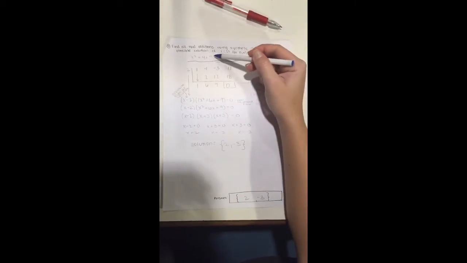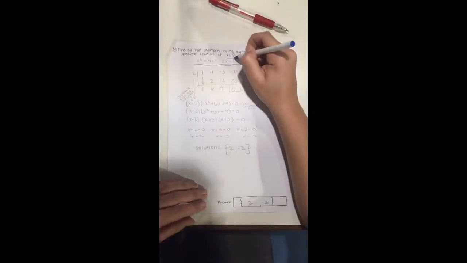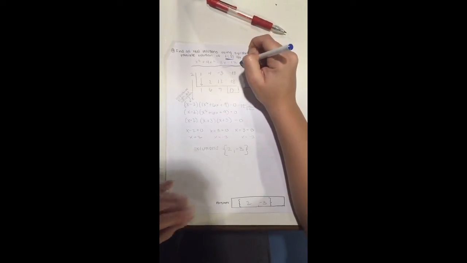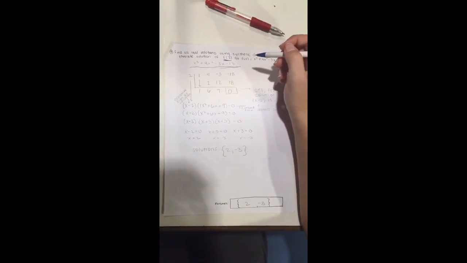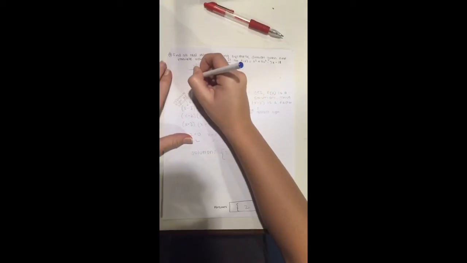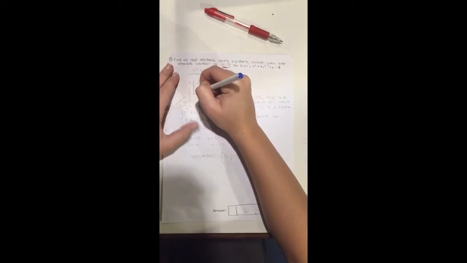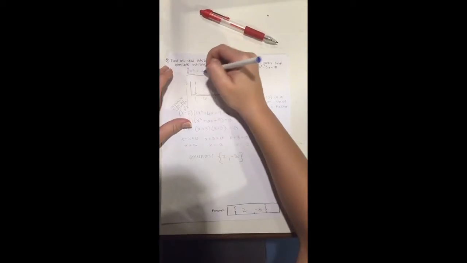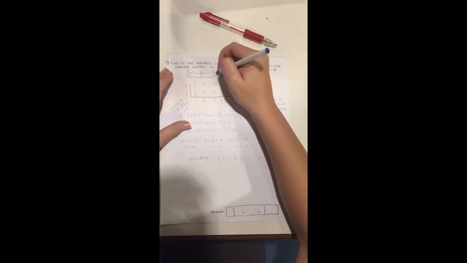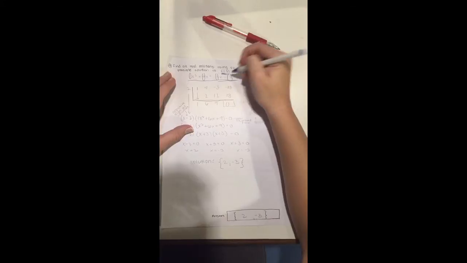So when you have a problem like this, you're going to want to use synthetic division, because it's asking you if this is a possible solution to this problem. So what we're going to do is put a 2 right here, and using synthetic division, you draw this box right here, and then you're going to put the numbers that are all right before the x.